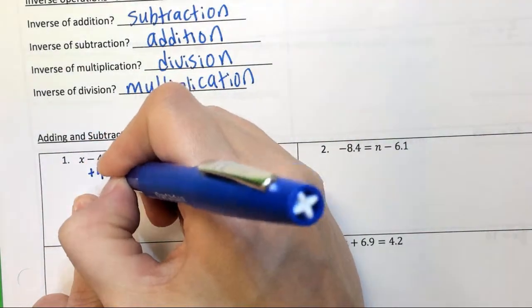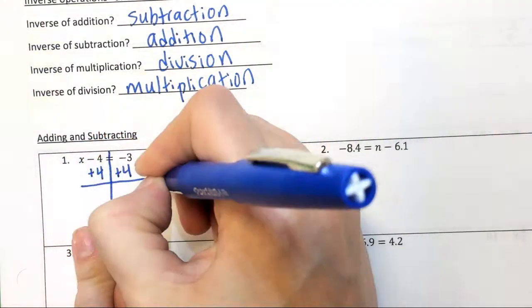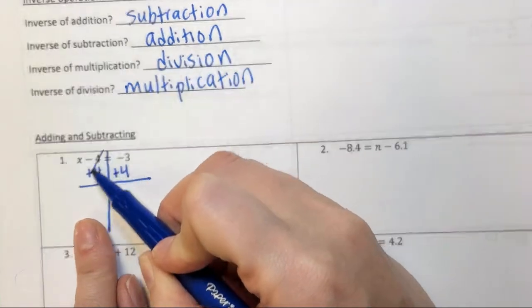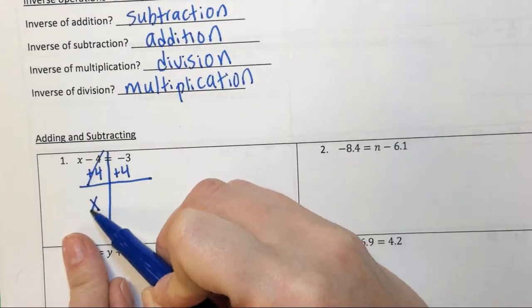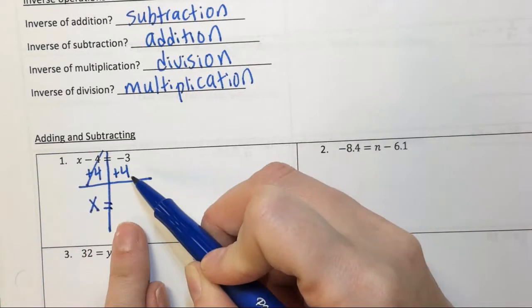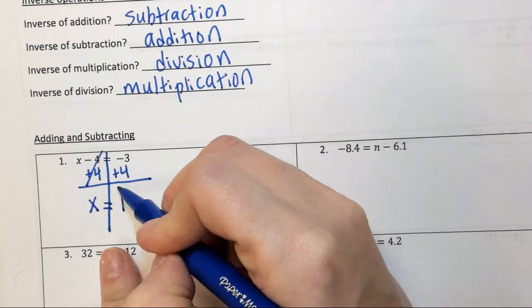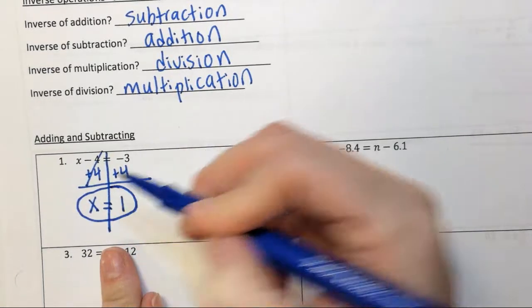Okay, always think opposite. So when I do this minus 4 and plus 4, those cancel out, and I'm left with just x. And then on the right side, I have negative 3 plus 4 is 1. So my answer is x is equal to 1.